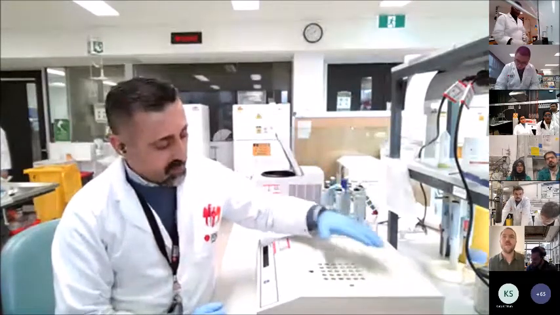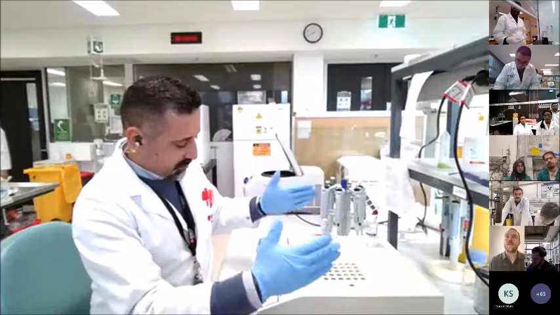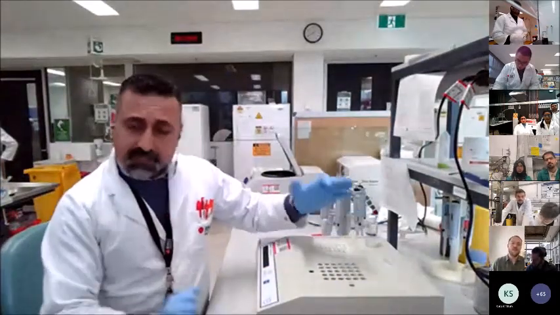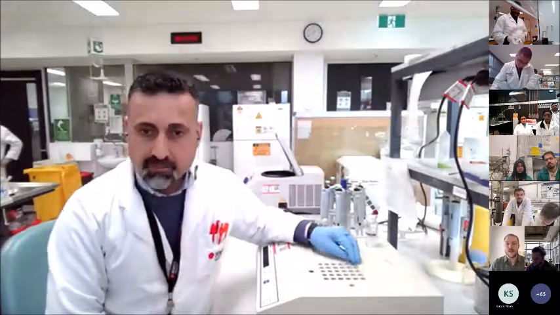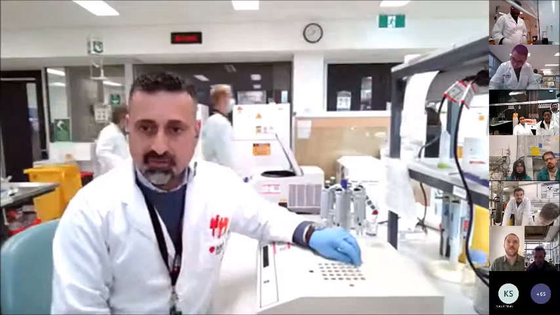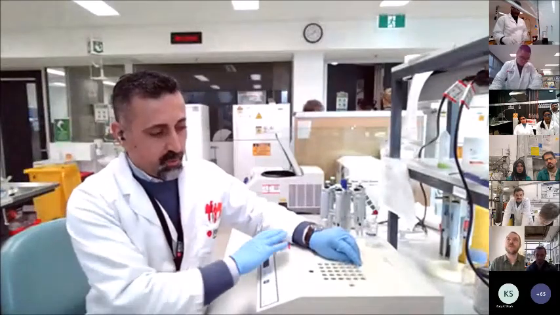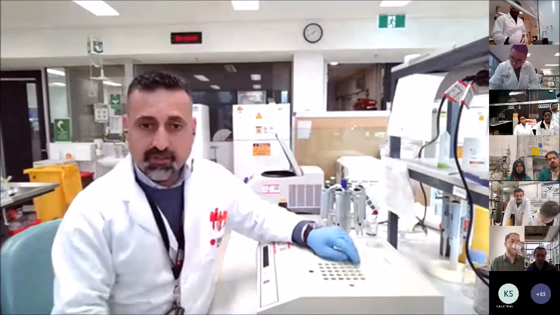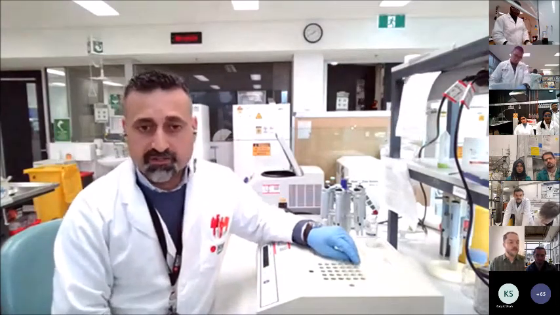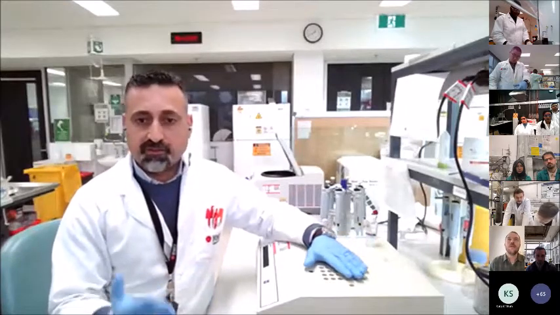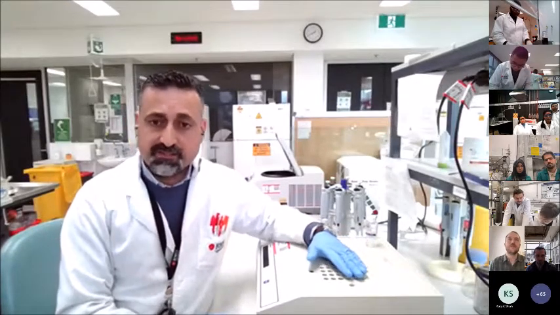This machine here is called the Microtox Analyzer. This is a Model 500. It basically measures the light emission by the bacteria after it gets exposed to different concentrations of the chemicals. And we record all the data from here and put it in the associated software on the computer, which gives us the endpoint of the test.